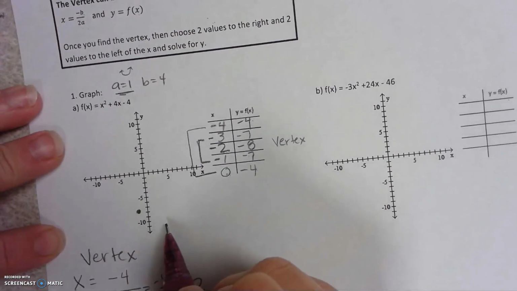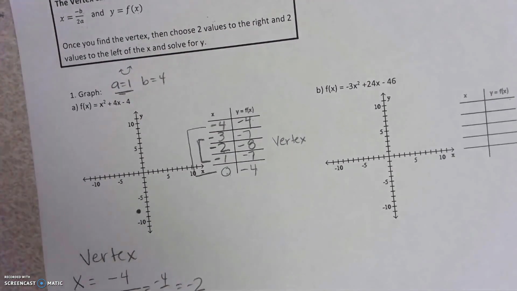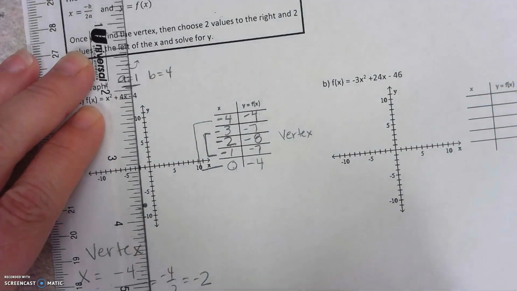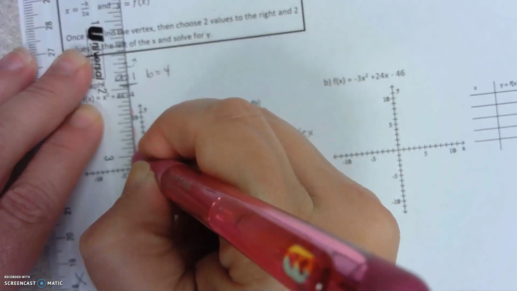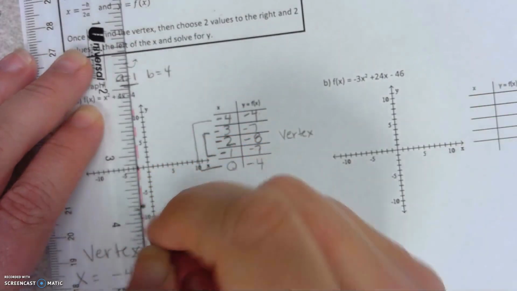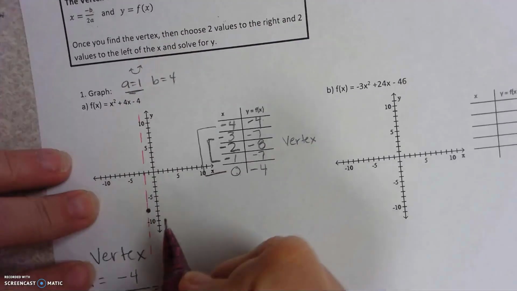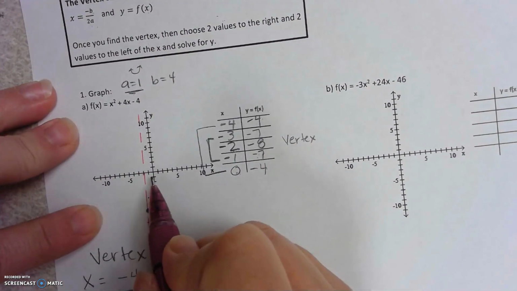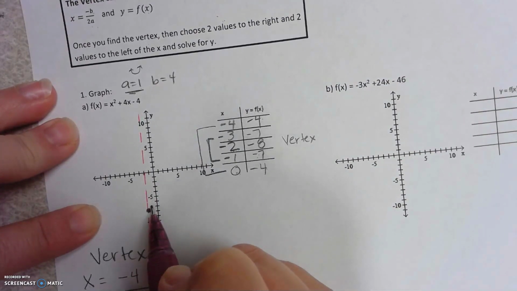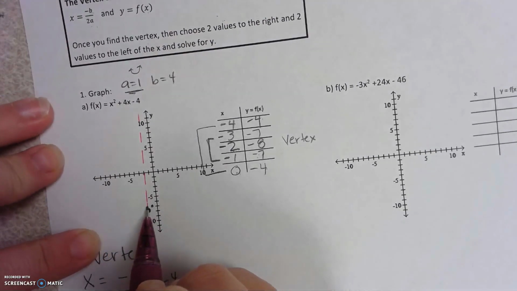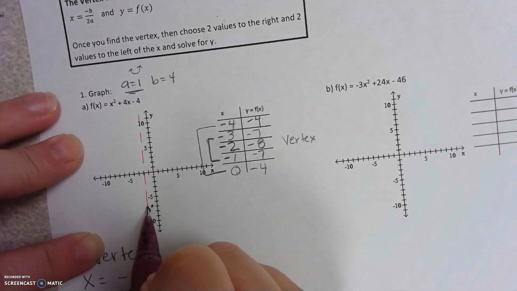Alright, so I'm going to graph the other points. If you think about that axis of symmetry, it is running through here. So if I graph the point, let's do negative 1, negative 7, I'm going to go left 1 and down 7. That point is a distance of 1 from that axis of symmetry. So there is a matching point that is that same distance to the left.